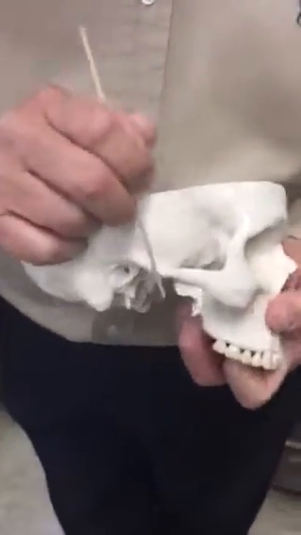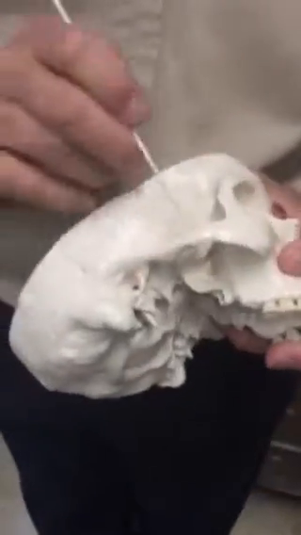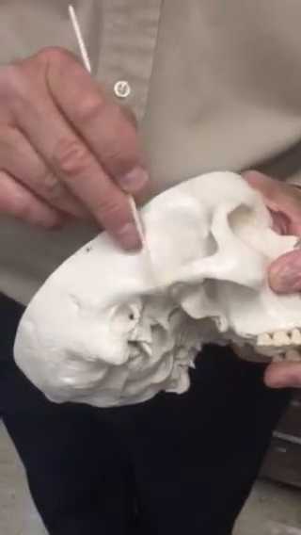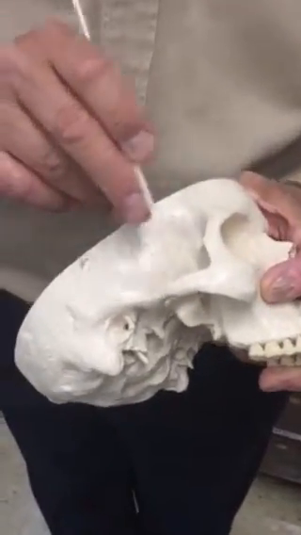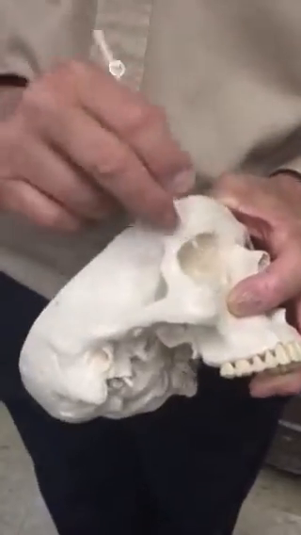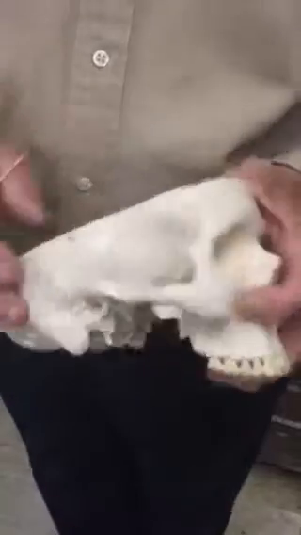We then have the zygomatic arch, which is in two portions. This is called the zygomatic portion of the temporal bone, and this is the temporal portion of the zygomatic bone. Together they make up the zygomatic arch.